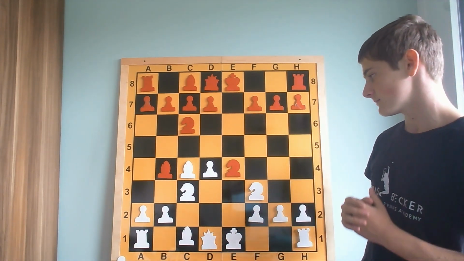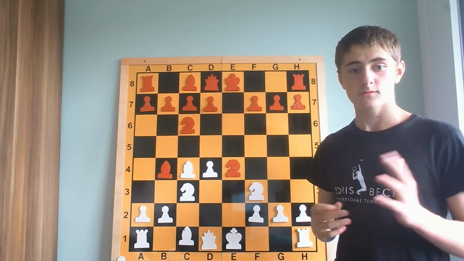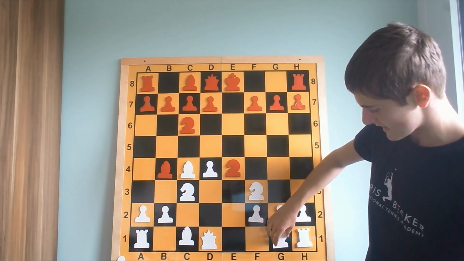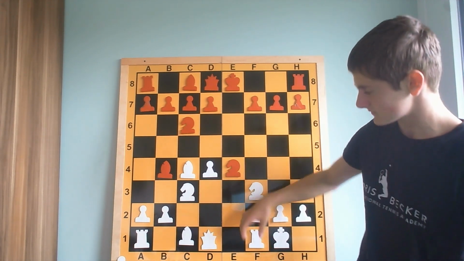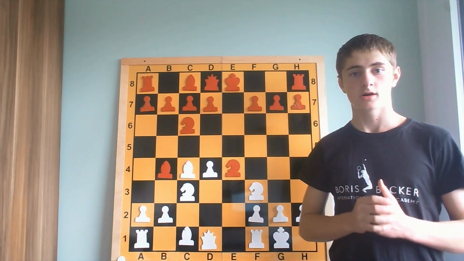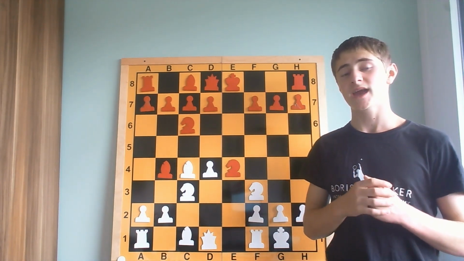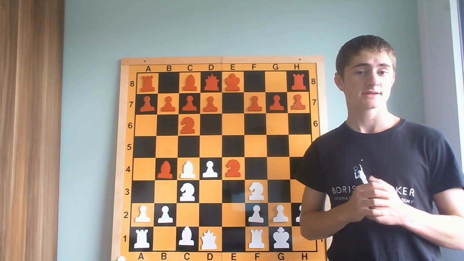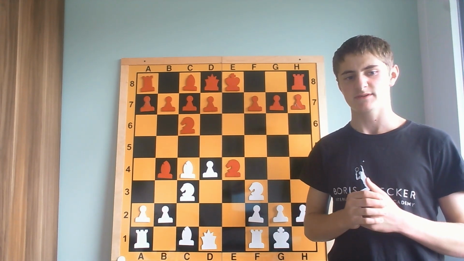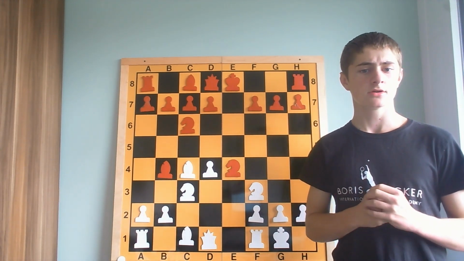So here we can't capture back the pawn, but we still continue with short castling, so we accept having one pawn less than our opponent, but we gain a positional advantage and also an advantage in the development of chess pieces.